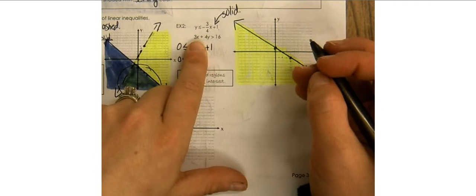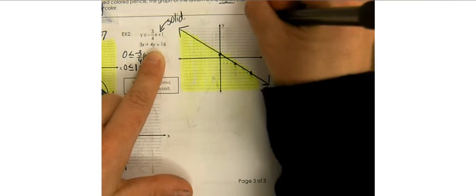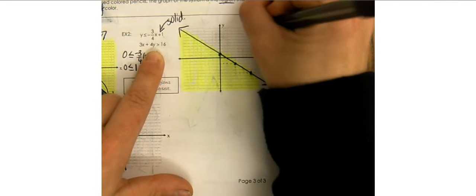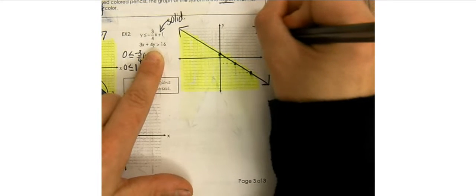Now I'm going to graph 3x plus 4y is greater than 16, and I'm going to solve for y on the side. So I have 3x plus 4y is greater than 16. I'm going to subtract 3x on both sides, and I end up with 4y is greater than negative 3x plus 16.